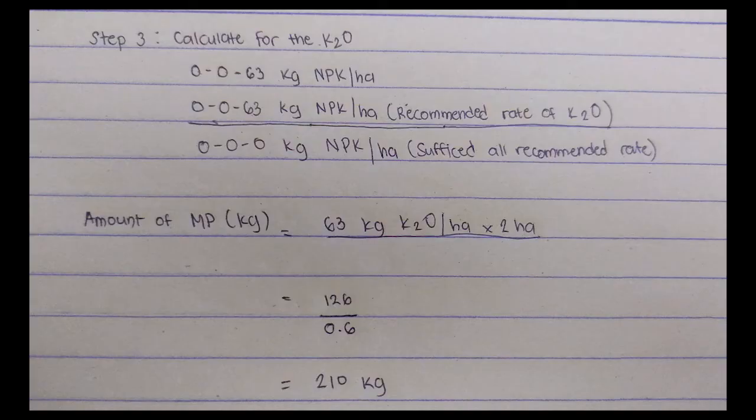And now I will calculate step 3. The calculation for potash, the remaining amount that I am not yet able to suffice, 63 potash per hectare. To get the recommended rate, I need to apply muriate of potash, which contains 60% potash. I am going to divide 63 potash per hectare multiplied by 2 hectares of area, divided by 0.6, and it arrived at 210 kg muriate of potash, which means to reach the recommended rate of 63 kg potash per hectare, I need to apply 210 kg muriate of potash in the field.